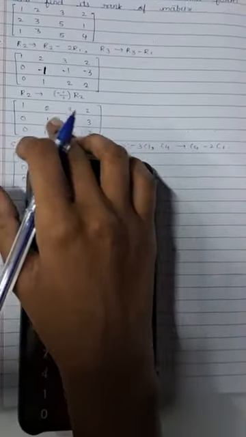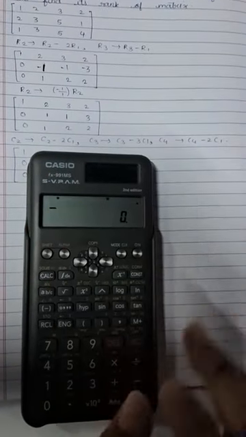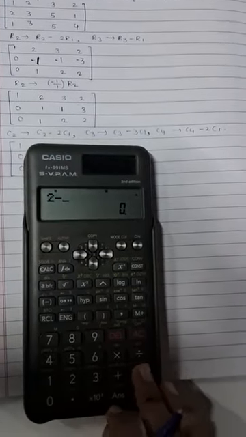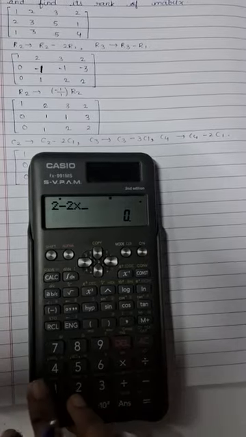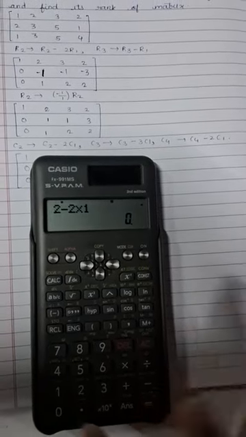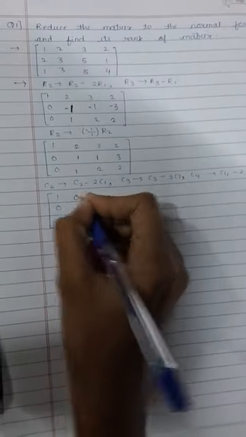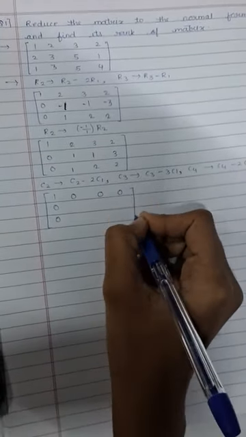This is column 1, column 2, column 3, and it is column 4. In column 4, this is 2 minus 2 into 1, which is equal to 0. After calculating all of this, we can write 0 0 0, bracket close.